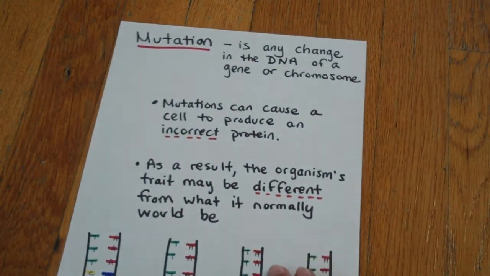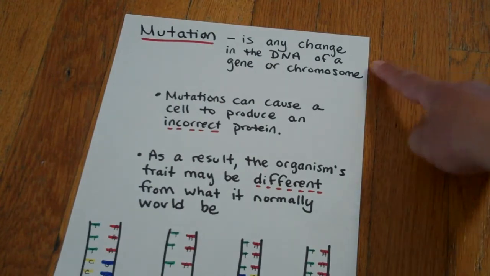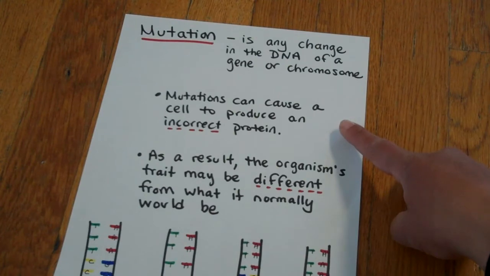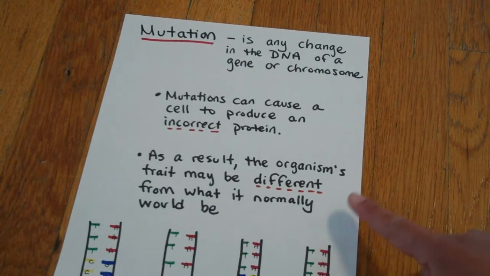However, DNA's code can be mutated. A mutation is any change in the DNA of a gene or chromosome. Mutations can cause a cell to produce an incorrect protein. That is what DNA codes for, different kinds of proteins, but the mistakes make them incorrect. As a result, the organism's traits may be different from what they would normally be.